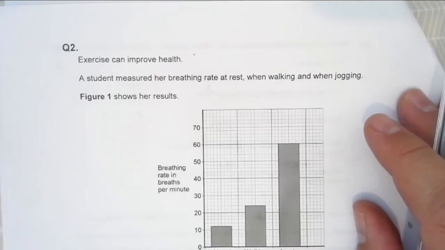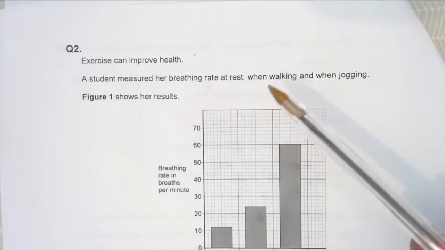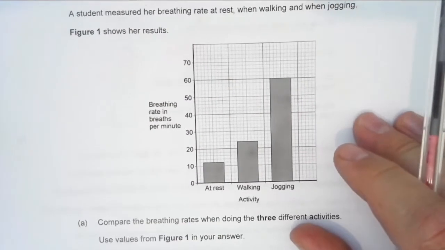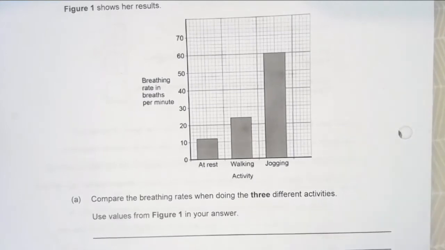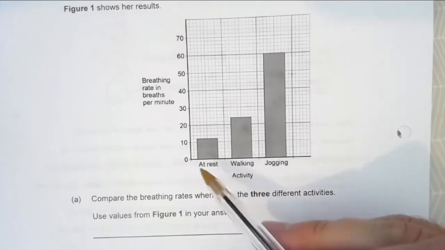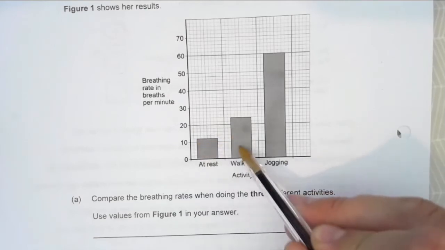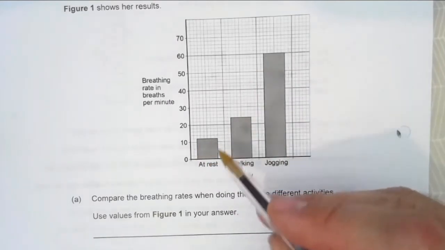Question 2 is about the heart and the effect of exercise on the heart. So we have a student measuring her breathing rate at rest, when walking and when jogging, and they've recorded their results in this table we have here. And the first question asks us to compare the breathing rates when doing the 3 activities. So this is a case of looking at them in relationship to each other, not just saying at rest we have 12 breaths per minute, walking we have 24, and jogging we have 60. We need to know that, we need to be able to read this off the graph, but then with that information we need to make a comparison.